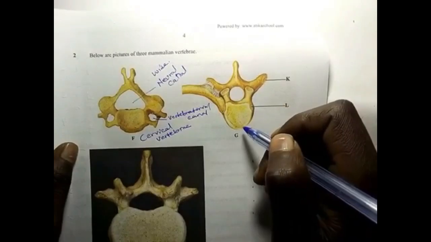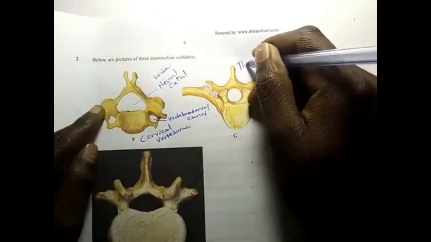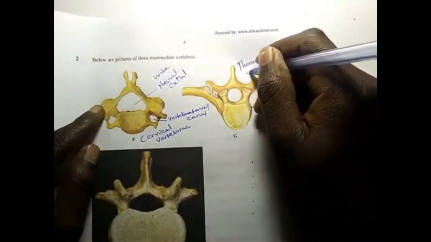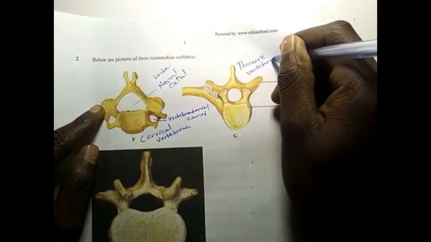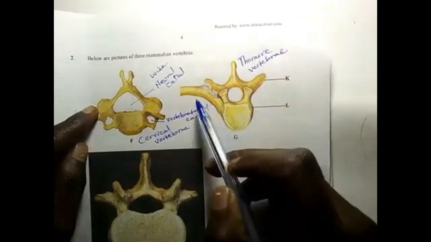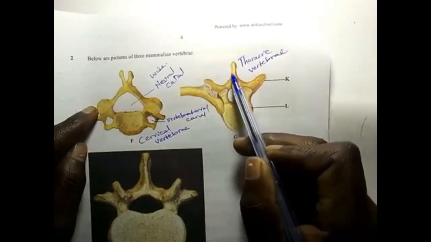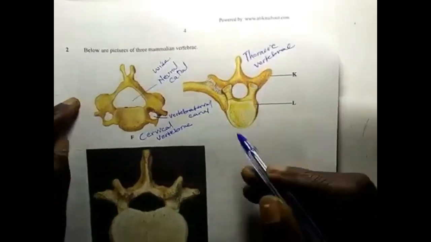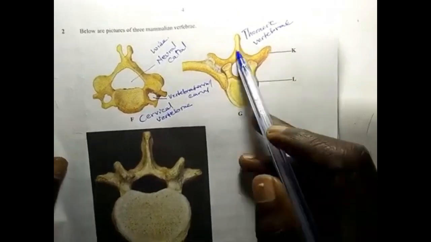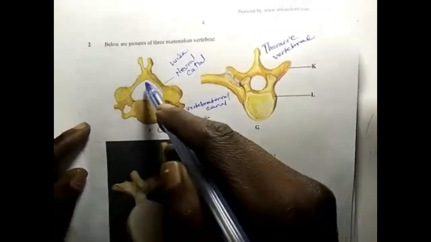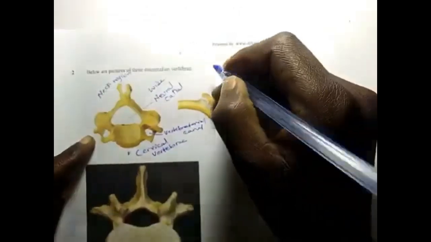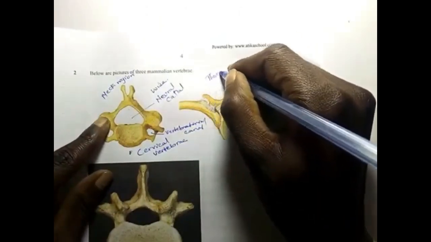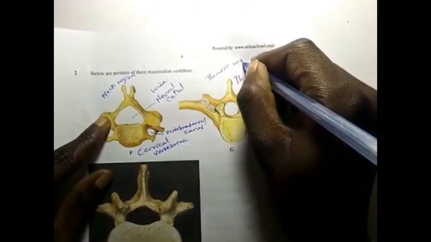G, this is thoracic vertebrae, because this has many extended projections. That's why you say this is thoracic vertebrae. This cervical is found in the neck region, and this one is found in the thoracic region.